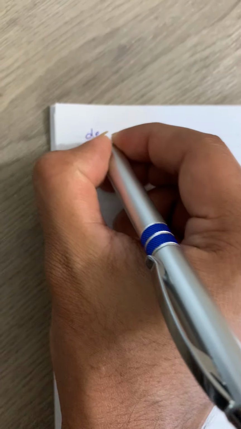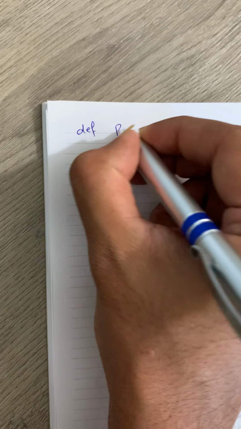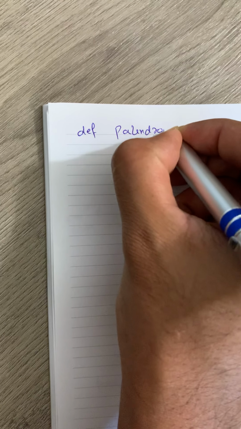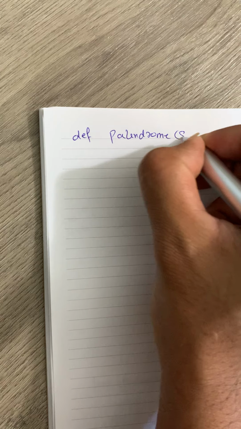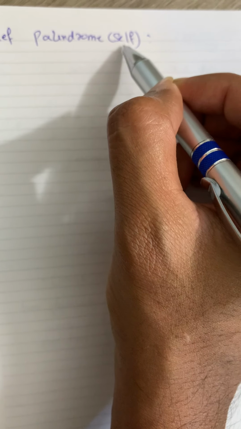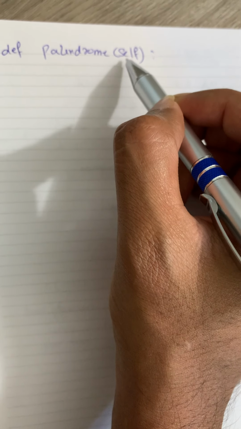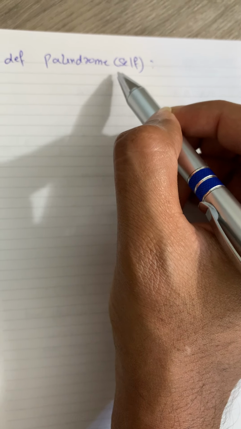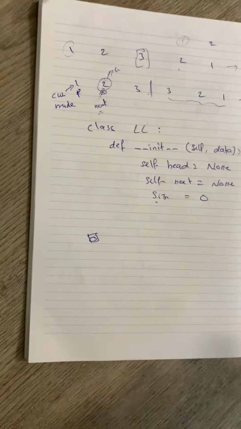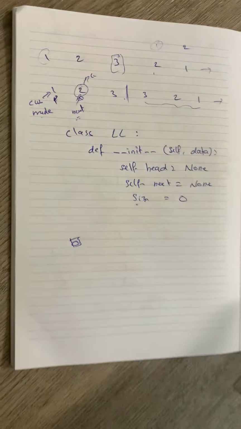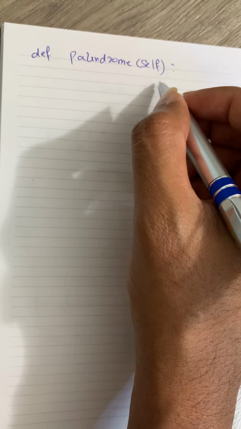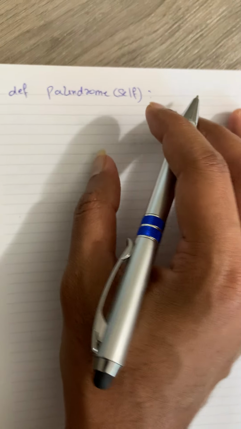So this is where I write a palindrome function. This one doesn't take any input. The reason I'm mentioning self is that both of these functions are inside this linked list class, so that is the reason I wanted it to be inside the linked list class.